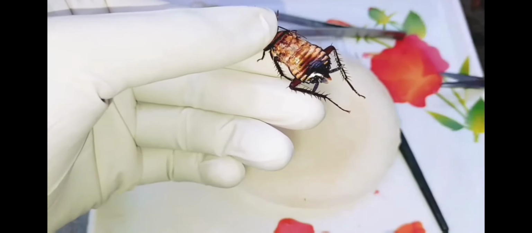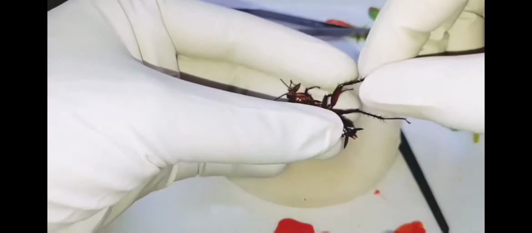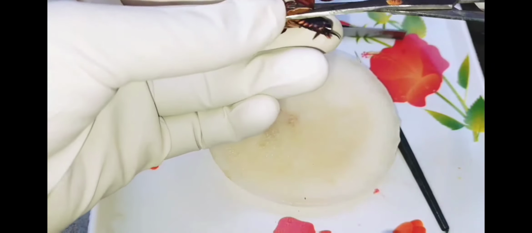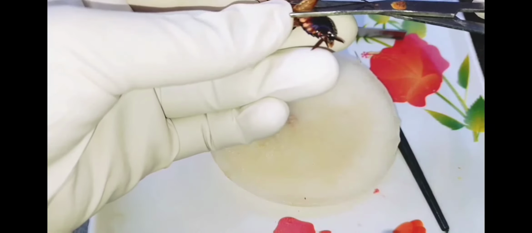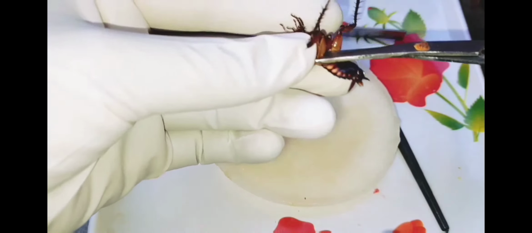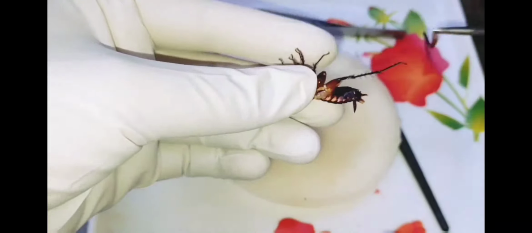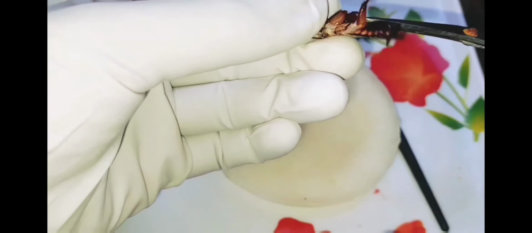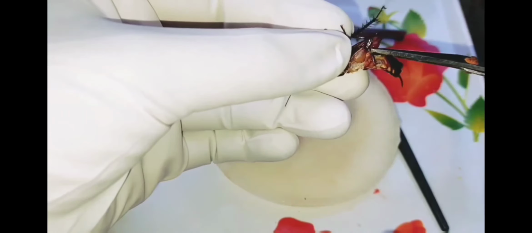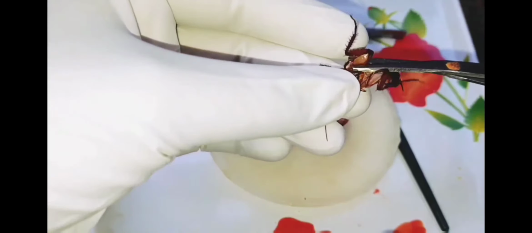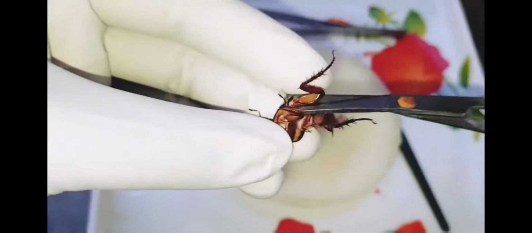Now dissect the legs. First of all, you cut the metathoracic leg. Very carefully cut. Then the mesothoracic leg, you cut it.